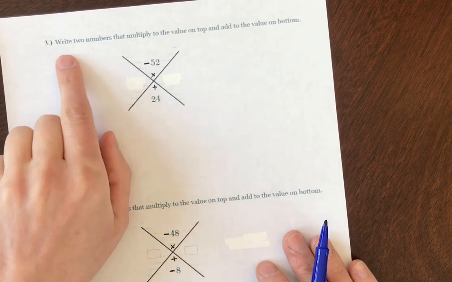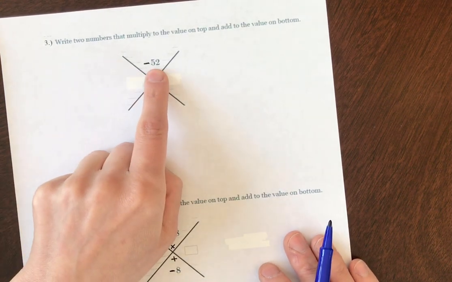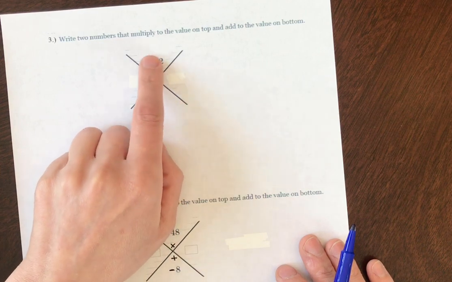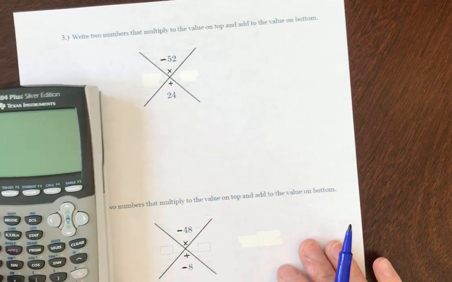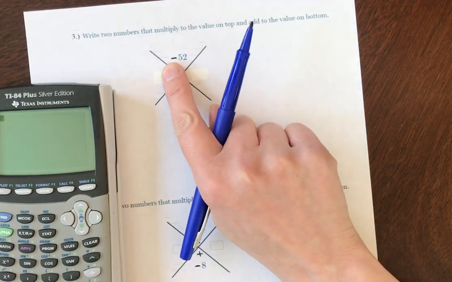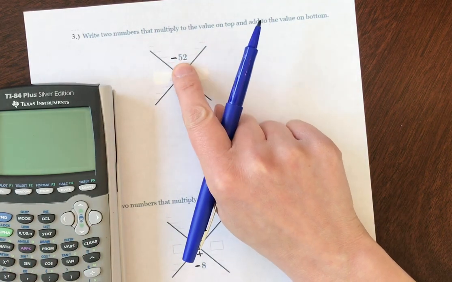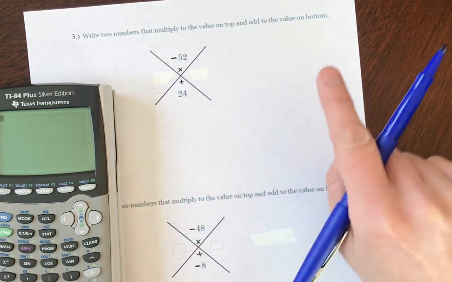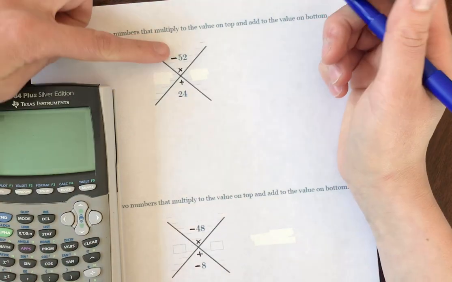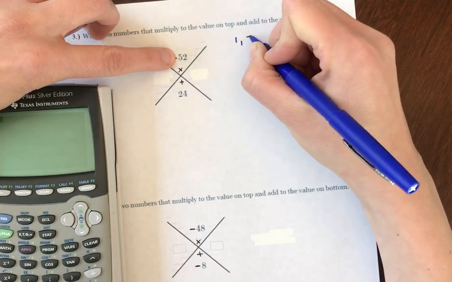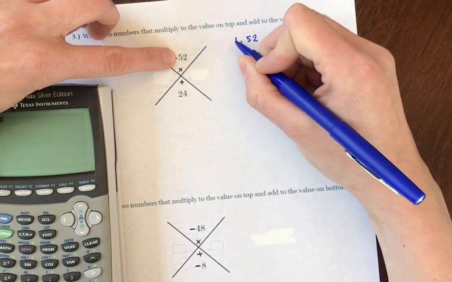So let's look at number 3. I want two numbers that multiply to negative 52 and add to 24. Now when the number's kind of big, you might want to use your calculator, all right? And I like to just kind of start, I don't worry about the sign yet. I just want to make numbers that multiply to get 52. And then what I'll do is put the sign in later. So if I were to come up with a list of numbers that give me 52, don't forget about always starting with the number 1 and itself.